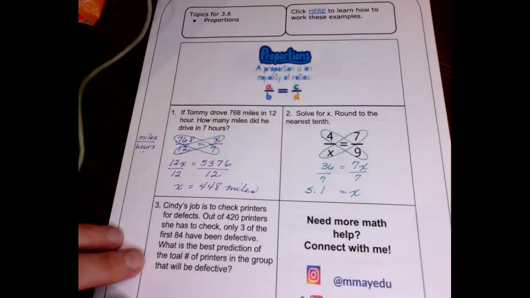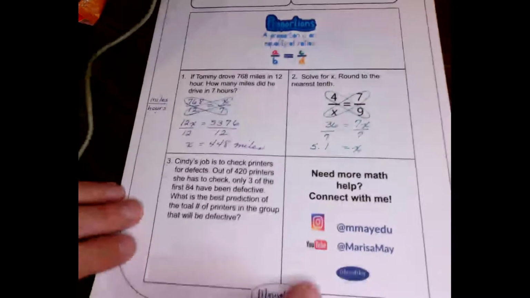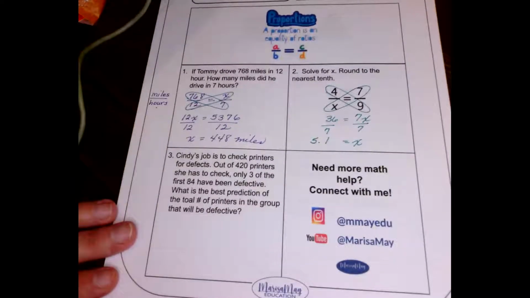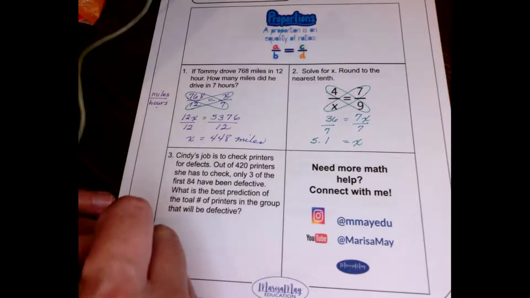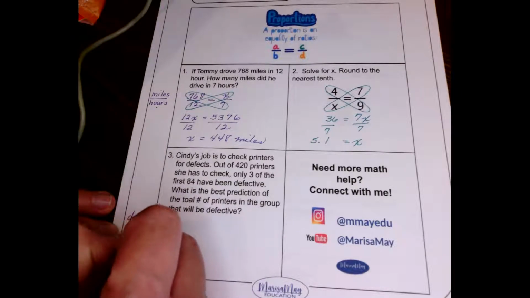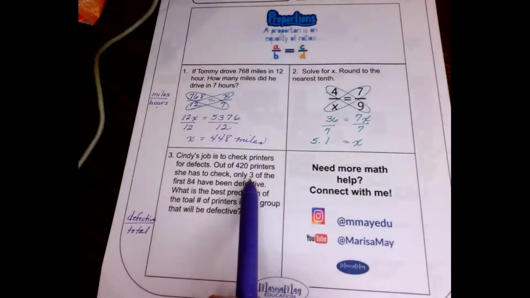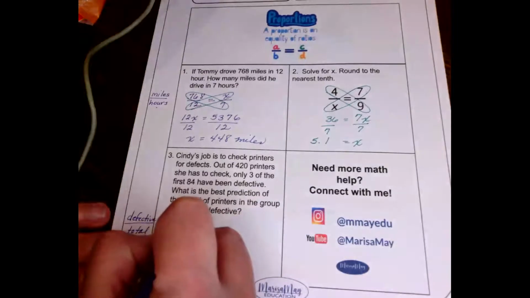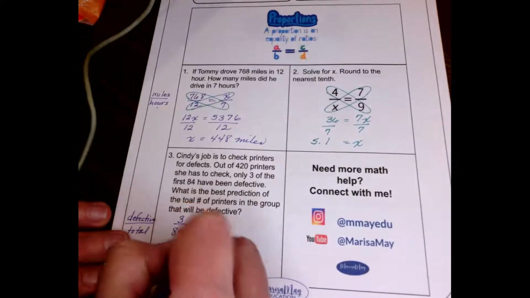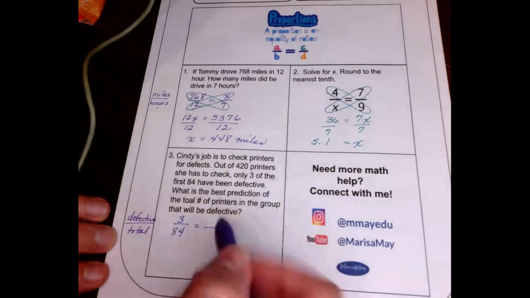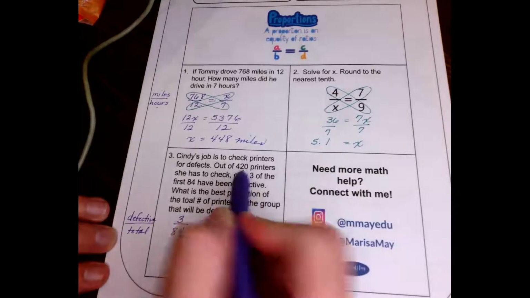One last word problem here with proportions. Number 3 says Cindy's job is to check the printers for defects. Out of 420 printers she has to check, only 3 of the first 84 have been defective. What is the best prediction of the total number of printers in the group that have been defective? So let's do defective over total here. The first thing we were given was the 3 out of the first 84. So 3 defective out of 84. And then we don't know how many will be defective out of 420.